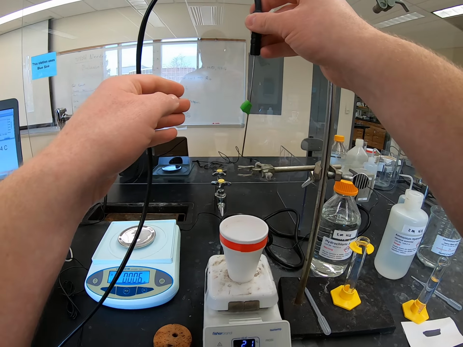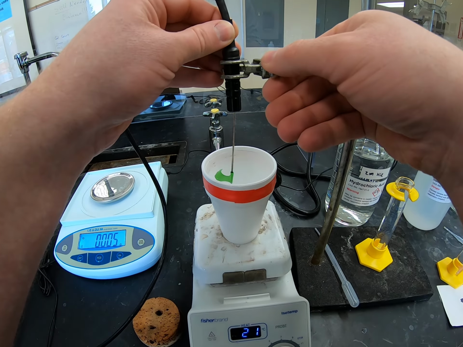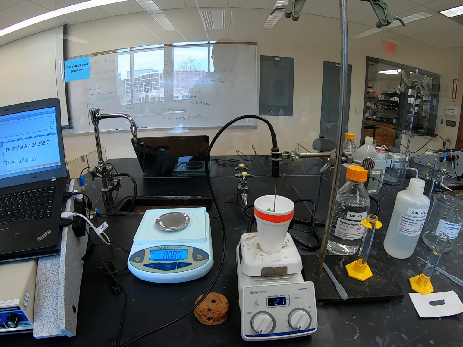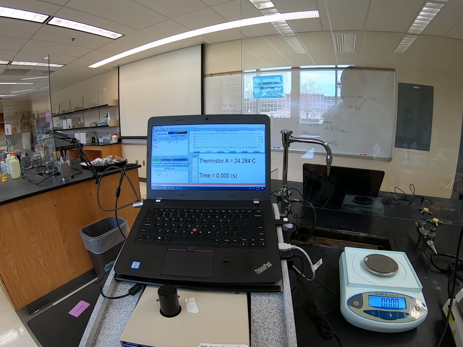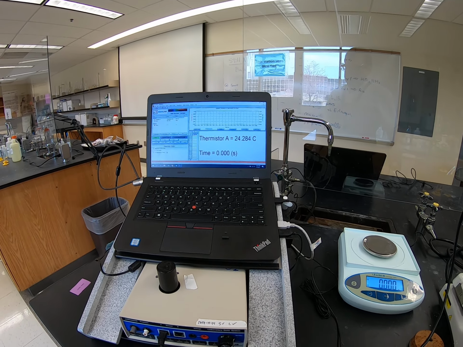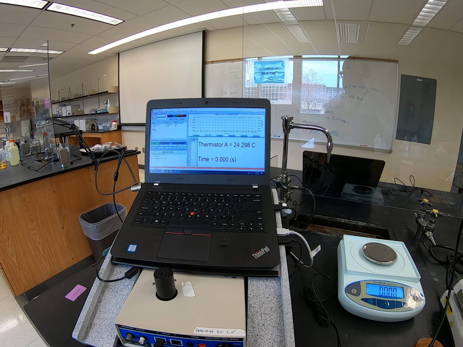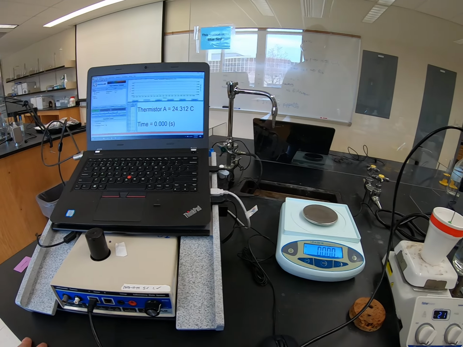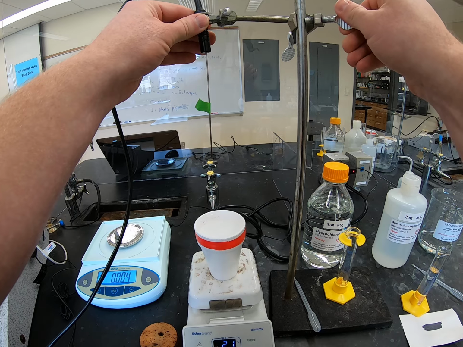So here goes the thermistor. Make sure it's actually in the water down there. Okay, so we got our thermistor in there. It is getting our initial temperature. Okay, so here is our initial temperature. Make sure you record your initial temperature here. And this is just the hydrochloric acid, so we haven't put anything in there yet. Okay, and again, we're going to raise this up so we got our initial temperature.